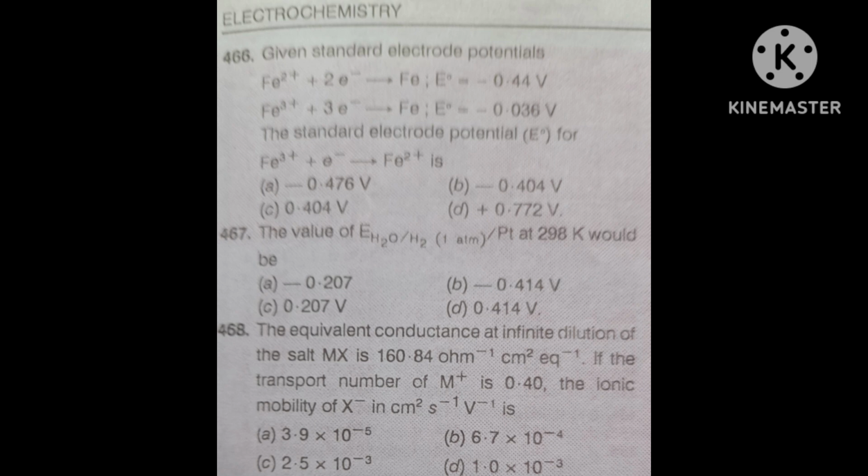You have to calculate ionic mobility. The equivalent conductance value is given, and the transport number of the metal ion is given. Then the ionic conductance of the ion you have to first calculate.